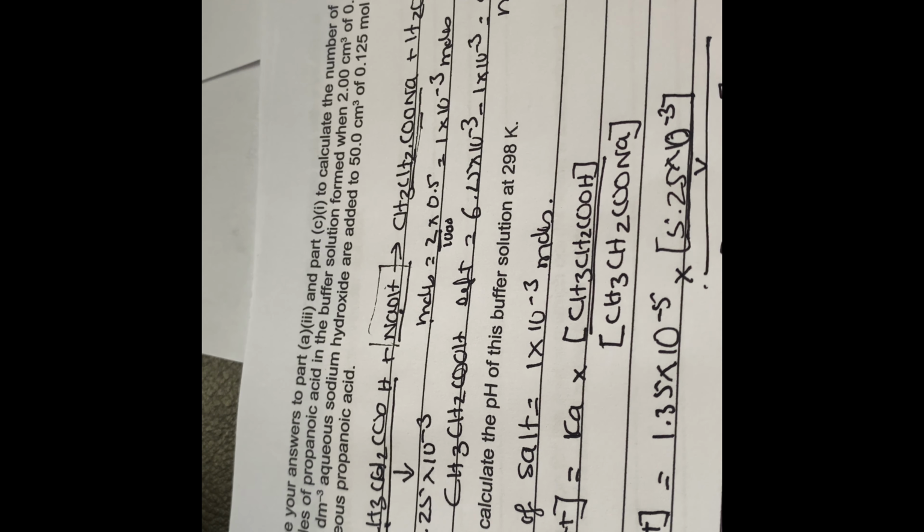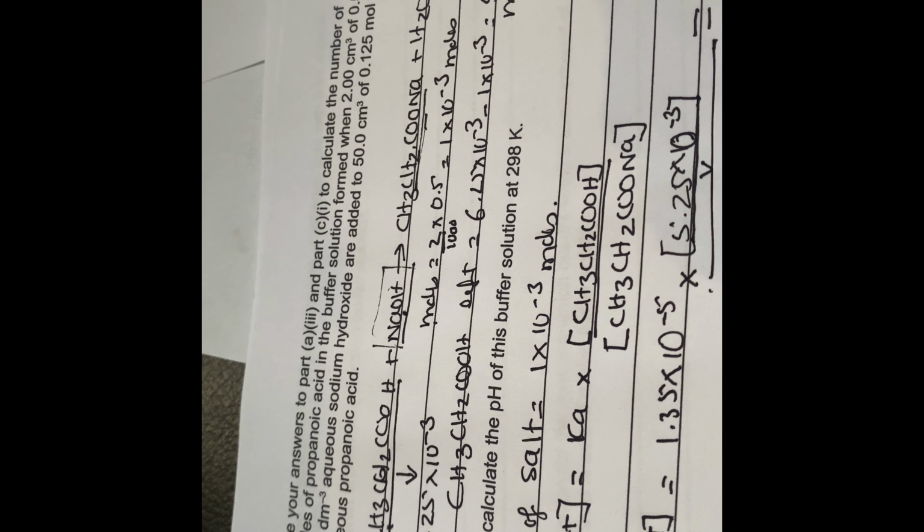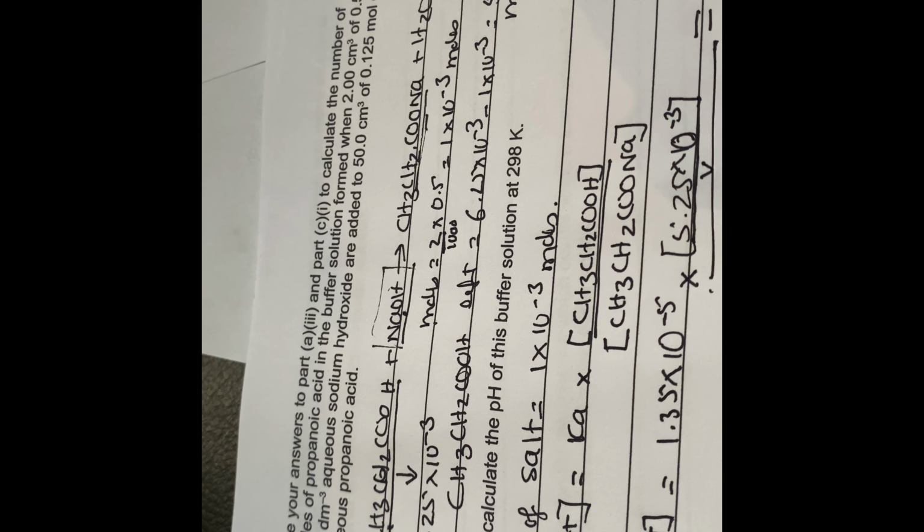The volumes cancel out, so that gives you the hydrogen ion concentration equals 7.088 times 10 minus 5 mol per dm cubed.